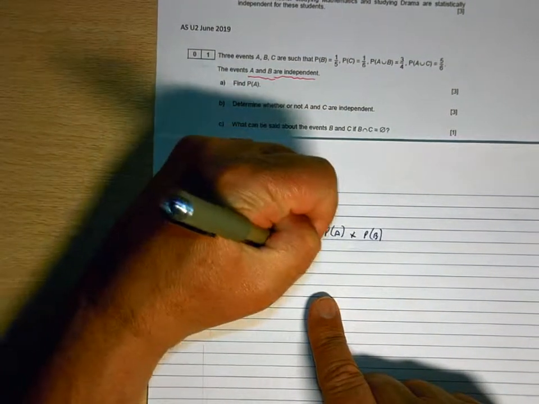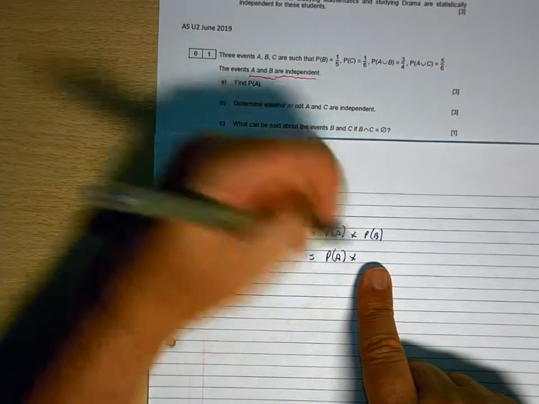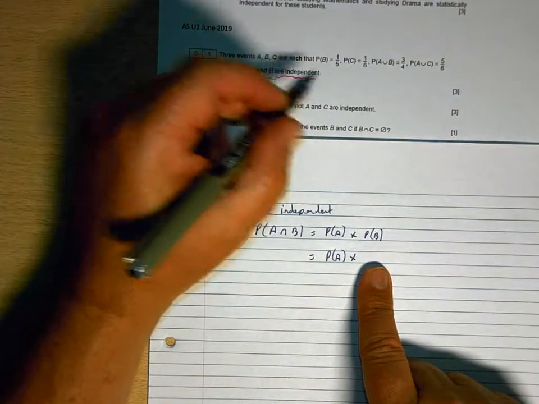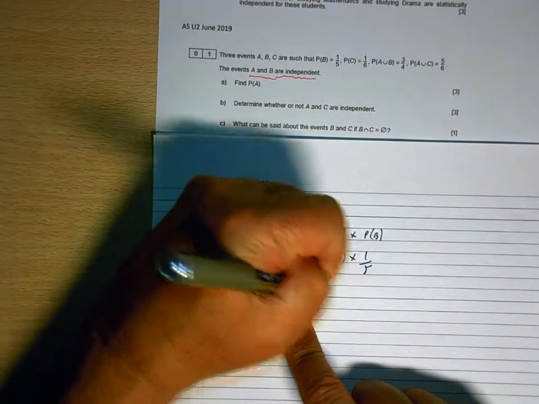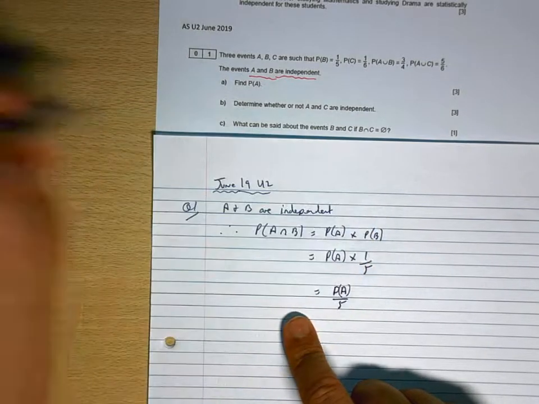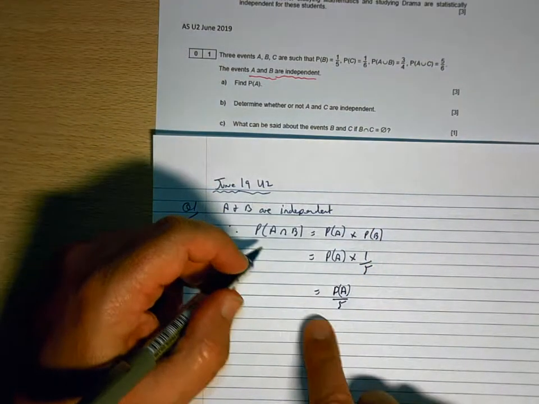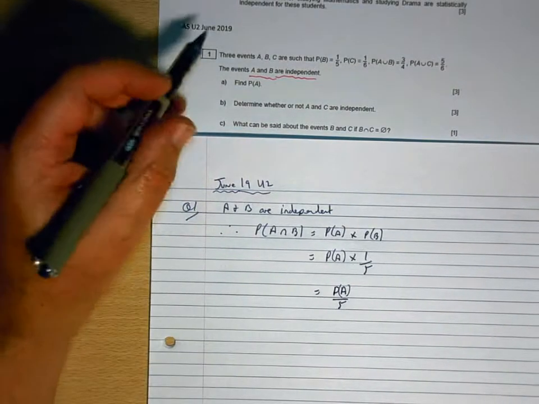So the probability of A and B occurring is going to be probability of A times the probability of B, which is a fifth. So the probability of A and B occurring is a fifth of the probability of A.